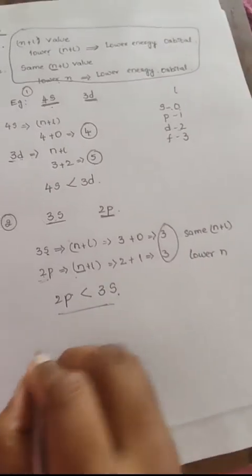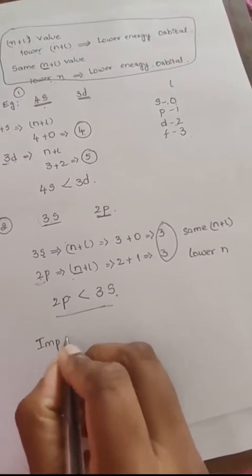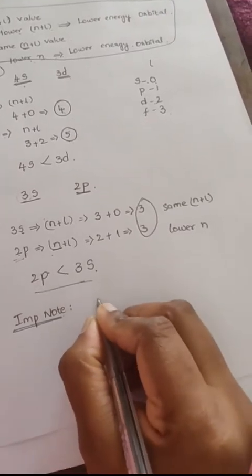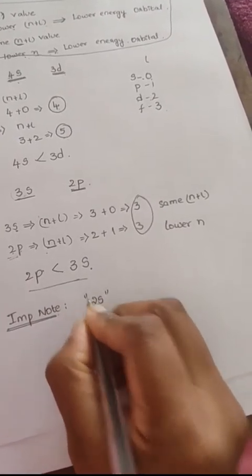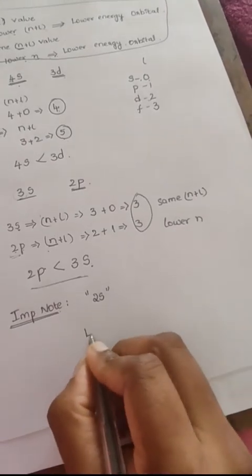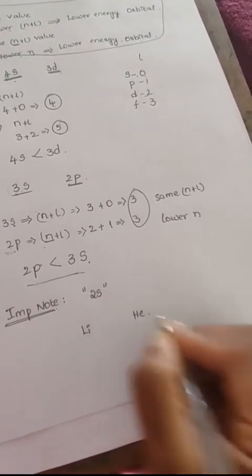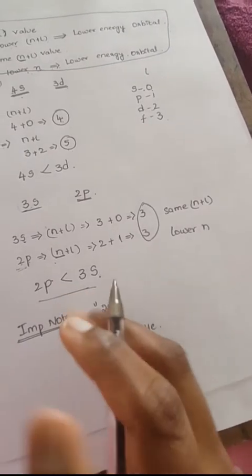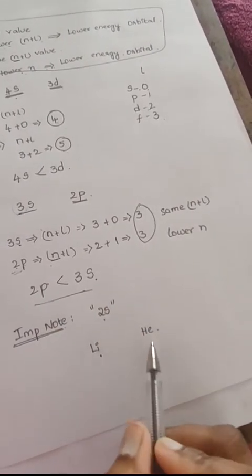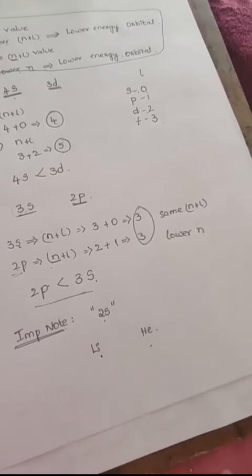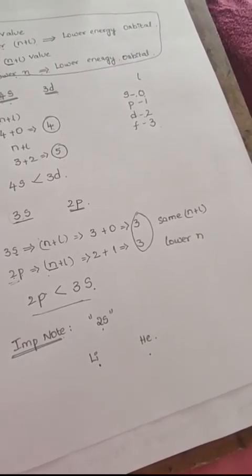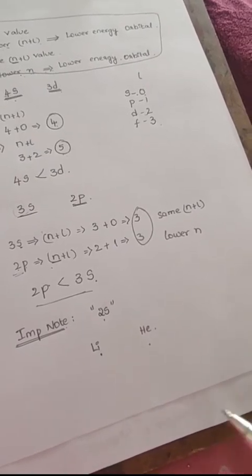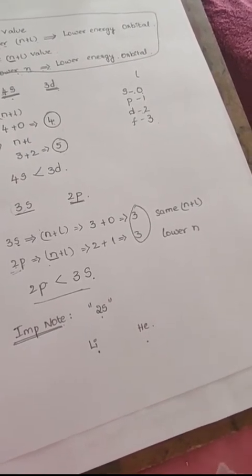Another important note is, if we consider one subshell, for example the 2s subshell in different elements, suppose lithium and helium, the 2s orbital present in lithium and the 2s orbital present in helium will have different energies. The energies of the orbitals in the same subshell decrease with an increase of atomic number.